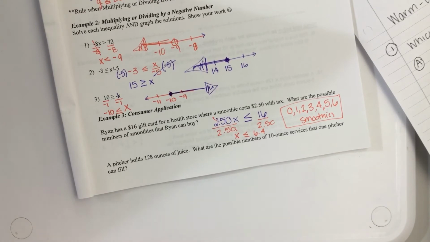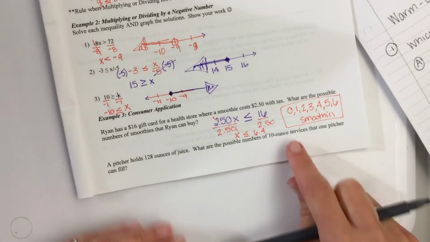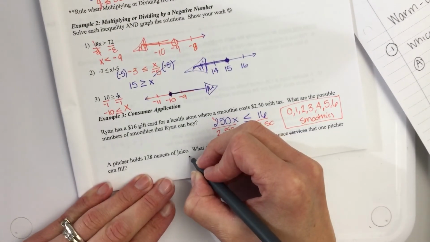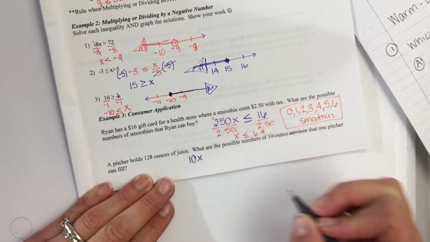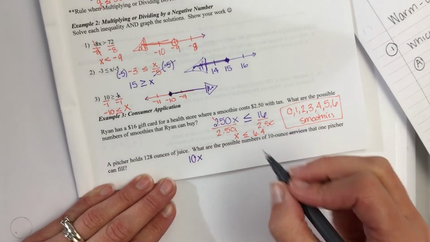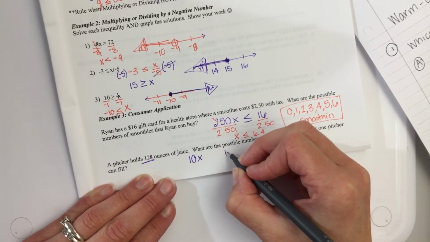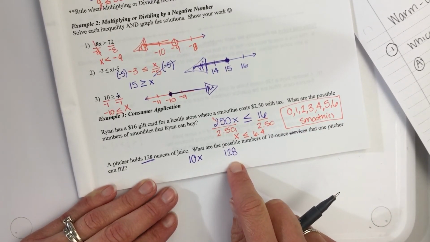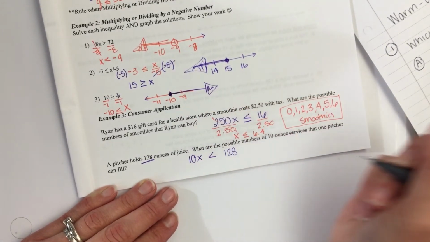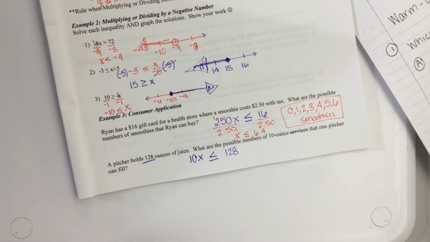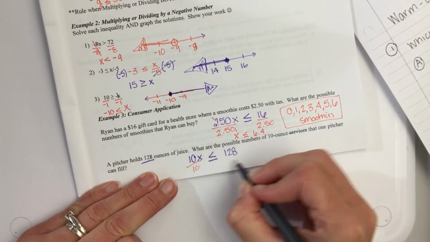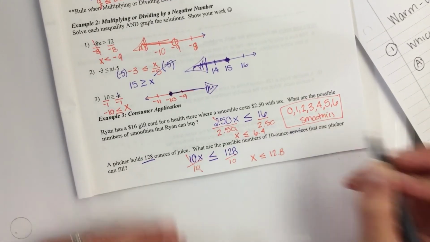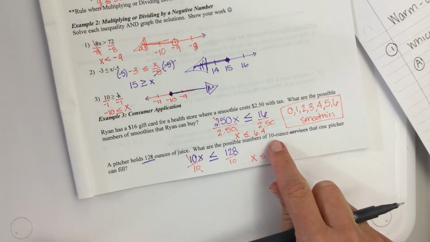Okay, the next one. A pitcher holds 128 ounces of juice. What are the possible number of 10-ounce servings, oh, sorry, misspell there, that one pitcher can fill? So we are going to get 10 ounces times every serving, but this has to be limited by the amount that that pitcher can hold. So can this total be more than 128? No, it has to be less than, but can it be equal to? Yes. Divide both sides by 10. We get 12.8.